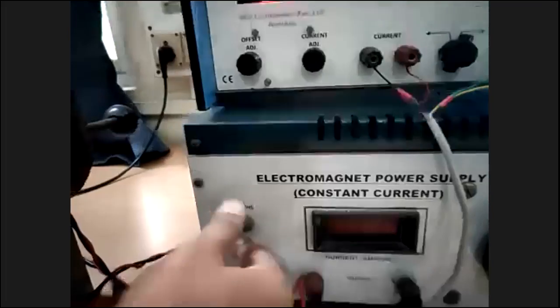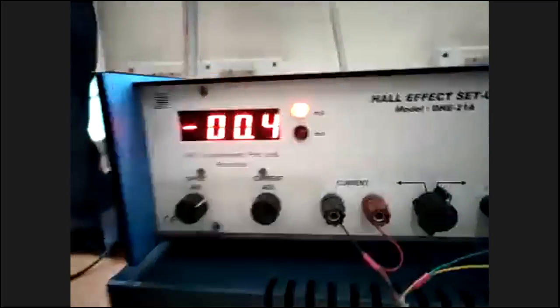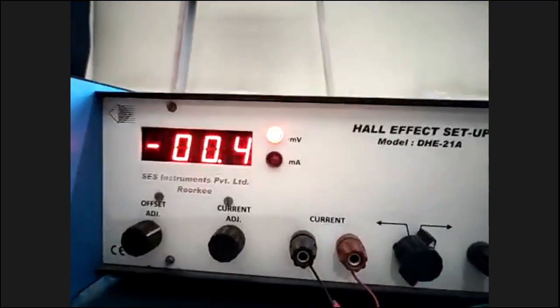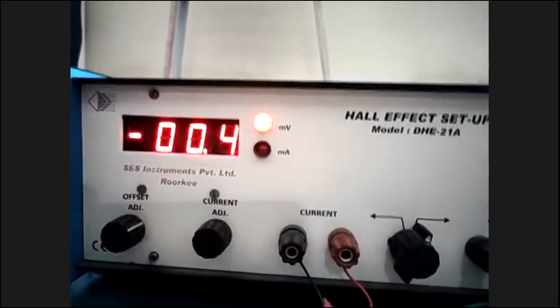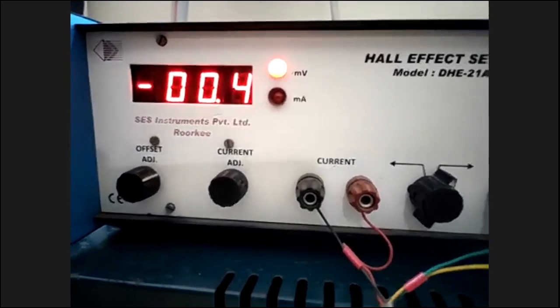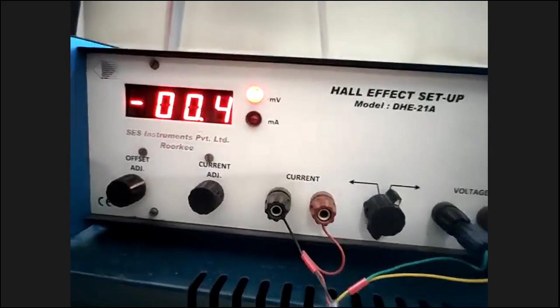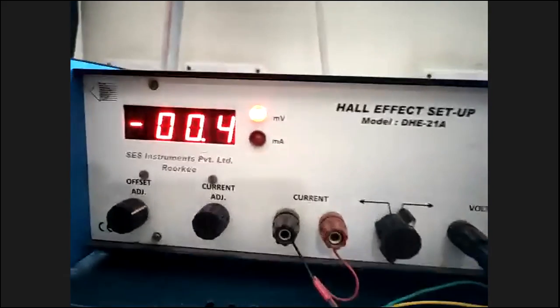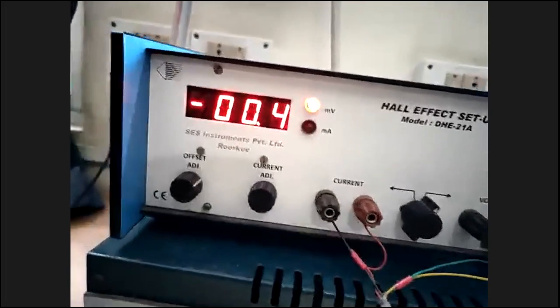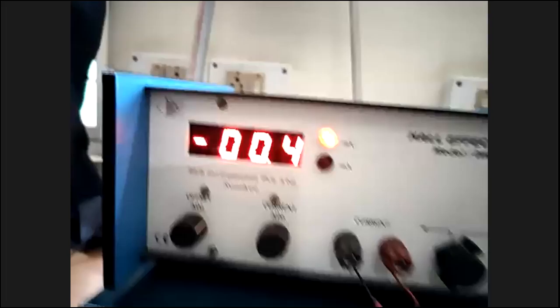Now I switch on this. First of all, there is another reading you have to note down. That is the initial Hall voltage, which is showing minus 0.4 millivolt. You have to also note down this value. This is also an initial error present in the Hall voltage. This is for zero coil current.